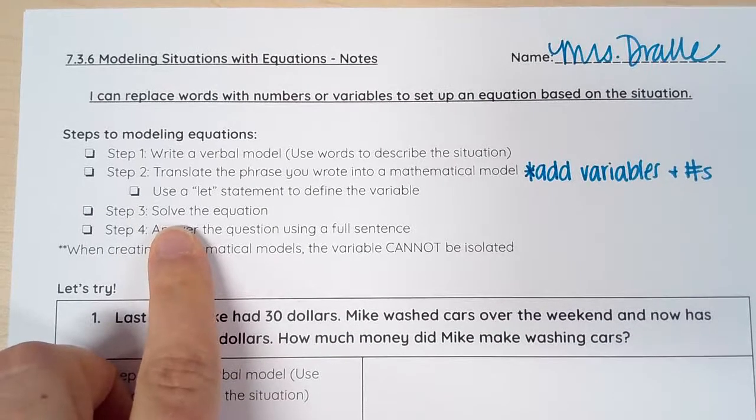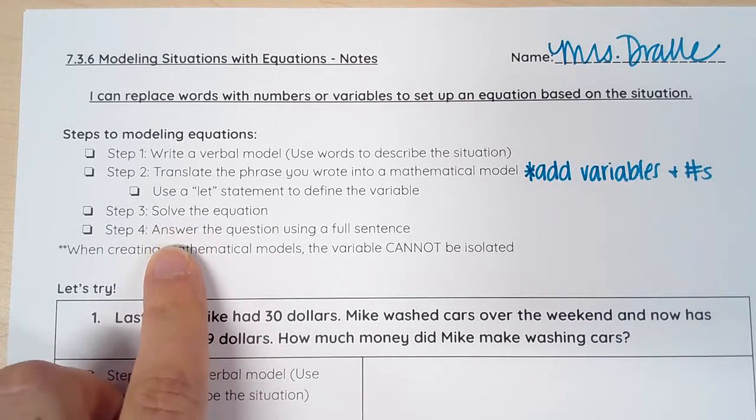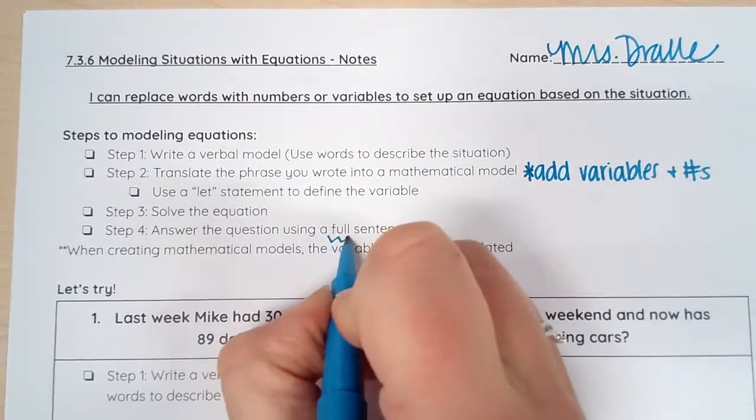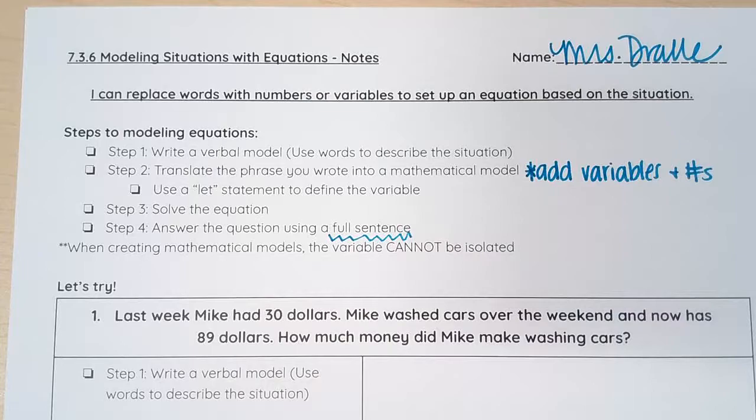Step 3 will be to solve our equation. And lastly, we will answer the question using a full sentence. So we're not just going to say 26. We're going to say he saved $26 or whatever the question is asked.